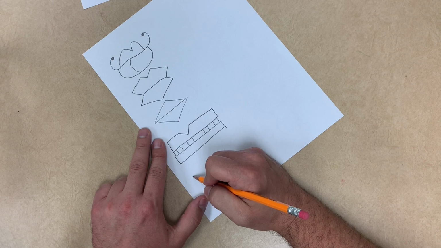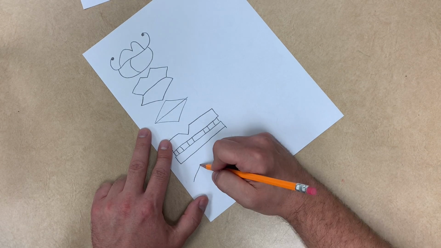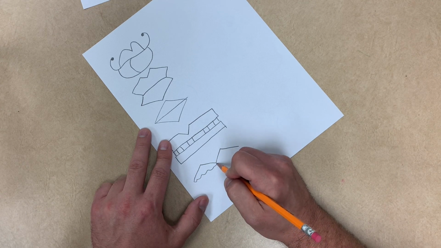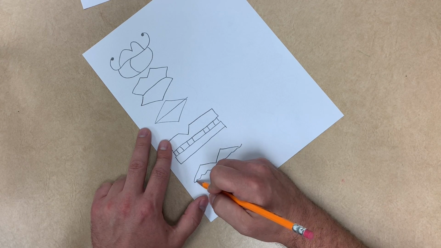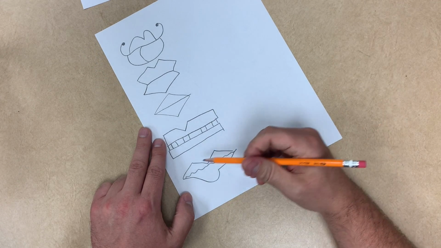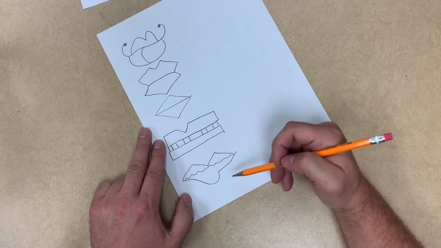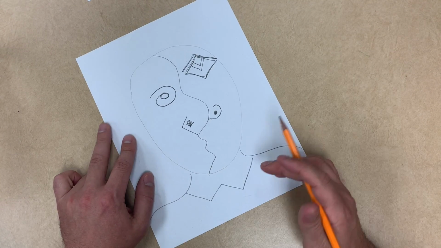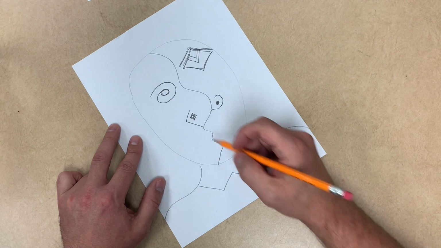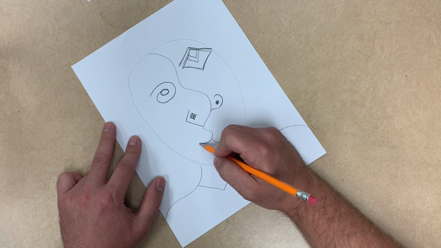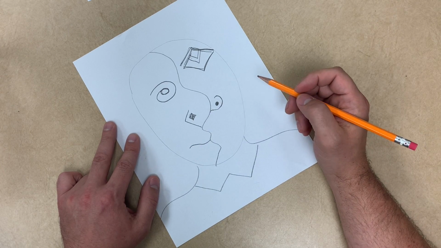And one more for good measure. Really trying to combine organic things with angled areas. So moving back to our abstract face here. This would be where the top lip is. So I'm gonna send this one this direction, kind of like so.